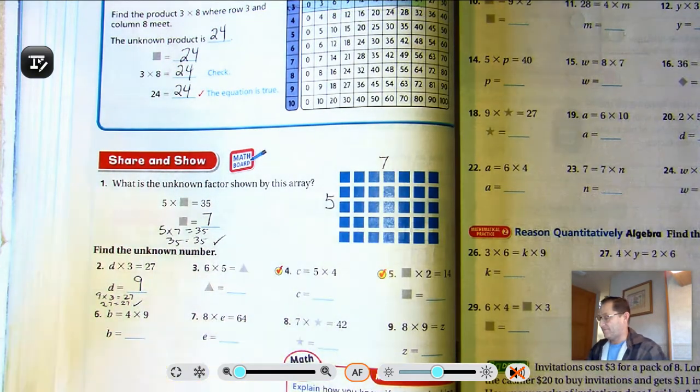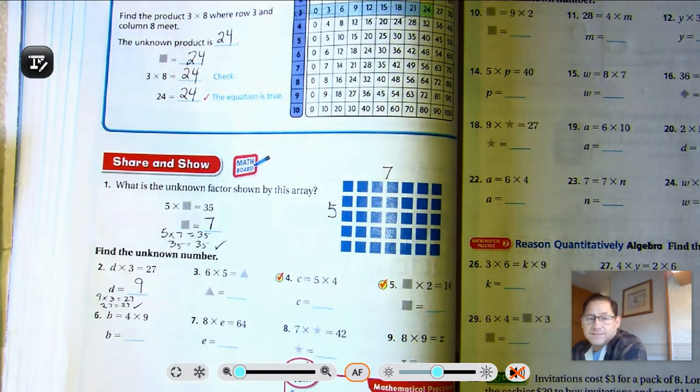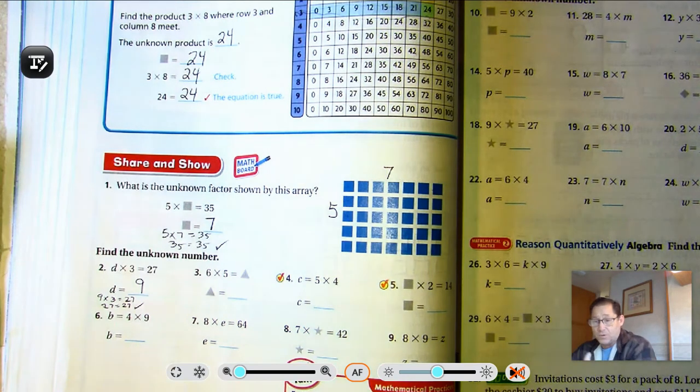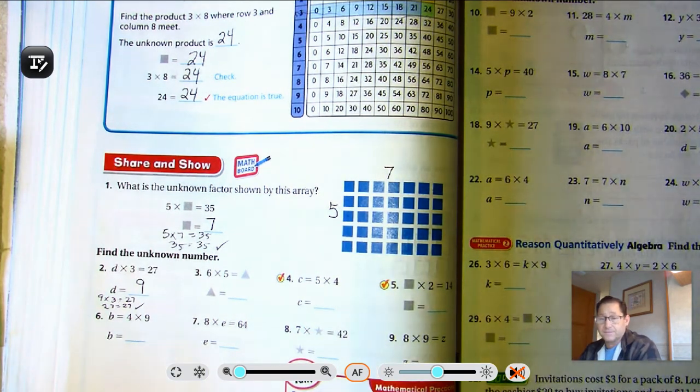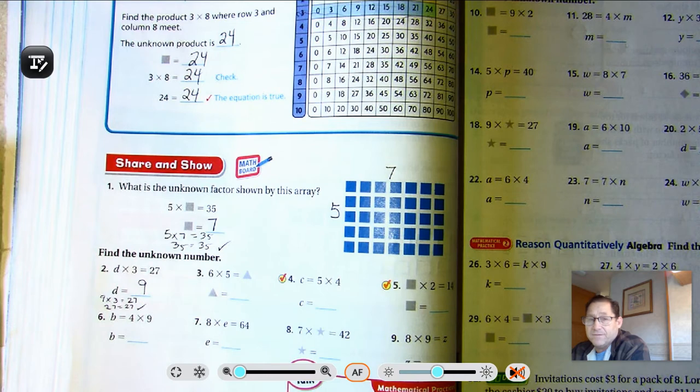All right, 6 times 5. In this case, again, I could draw an array of 6 rows of 5. But it's just as easy in this case to count 6 fives if I don't know what 6 times 5 is.